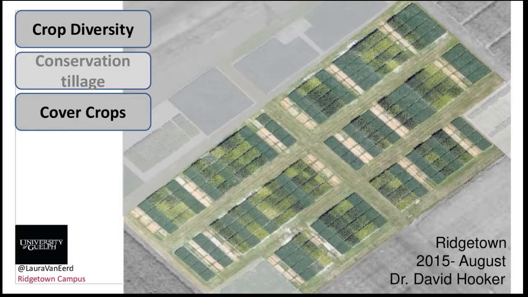And again, if we're talking soil health, we need to talk about long-term research to look at the impact on soil health. So here's an overview of the long-term experiment at Ridgetown, managed by Dr. David Hooker. This was established in 1995, and it's designed to look at different cropping rotations, different types of tillage. We have winter wheat with red clover, and as well, there are some nitrogen treatments.